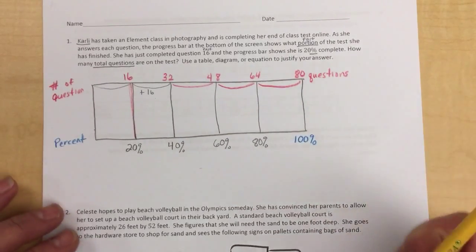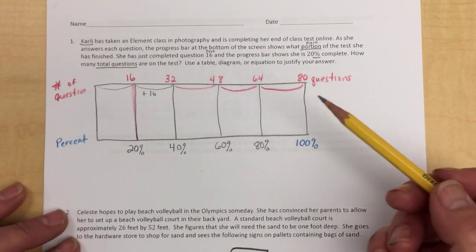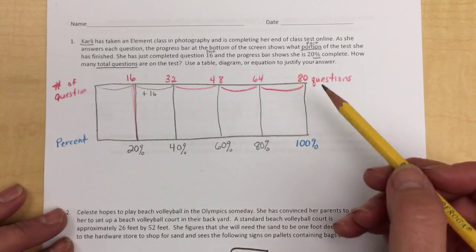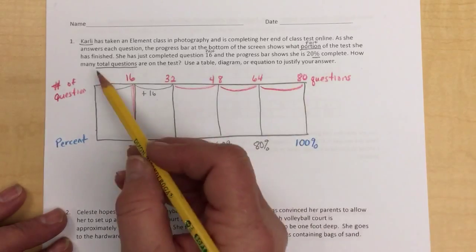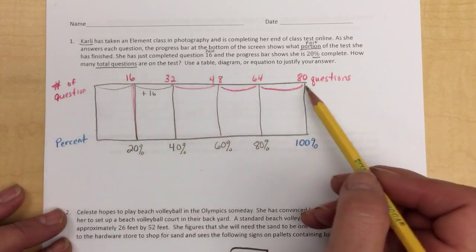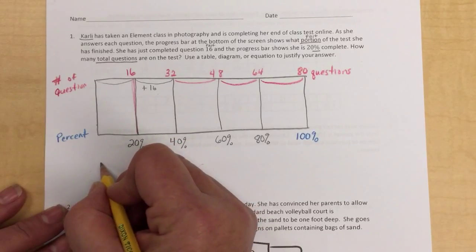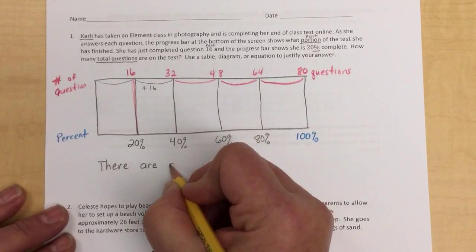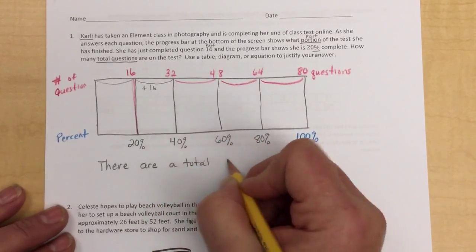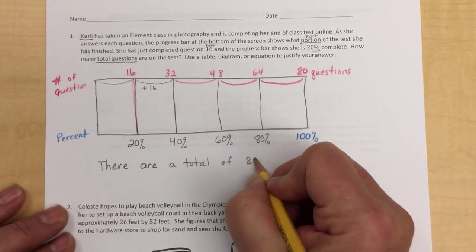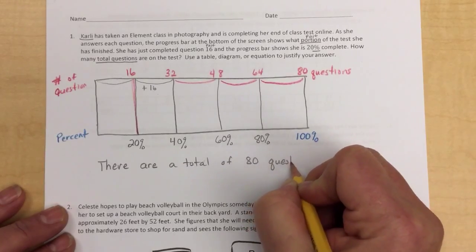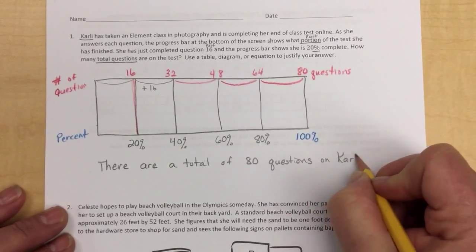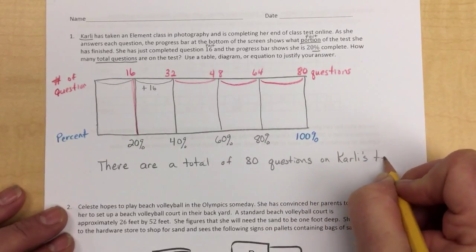So then I look back and I want to make sure I answer the question, not just with my diagram or my equation, but in a complete sentence. So the question was, how many total questions are on the test? And I know that now. So I'm going to write, there are a total of 80 questions on Carly's test. And I bet she got them all right.